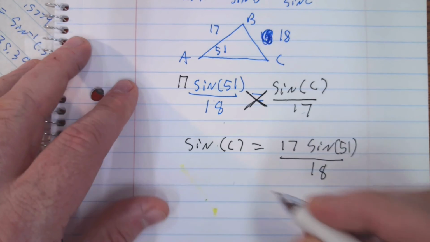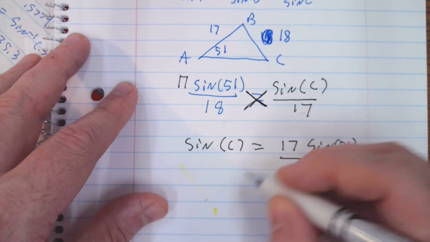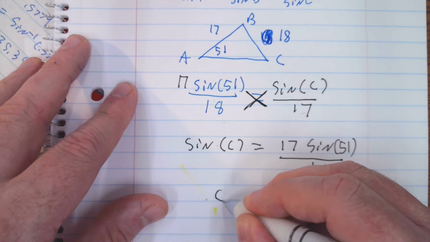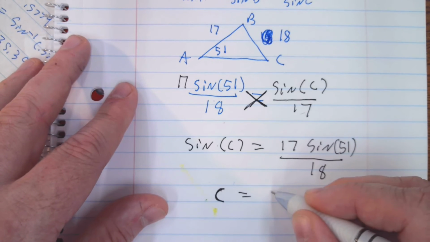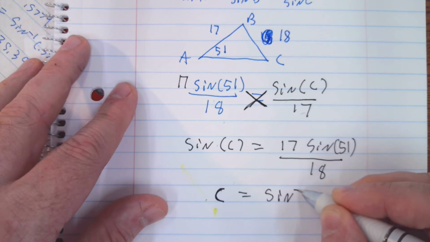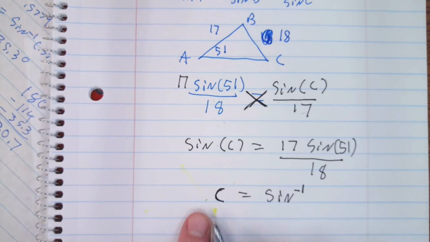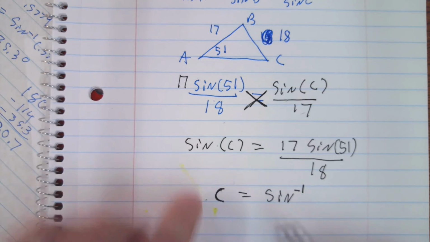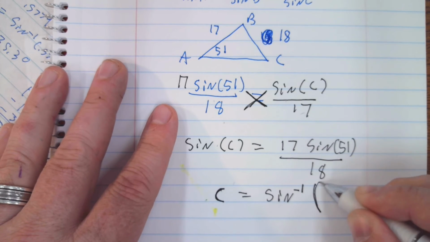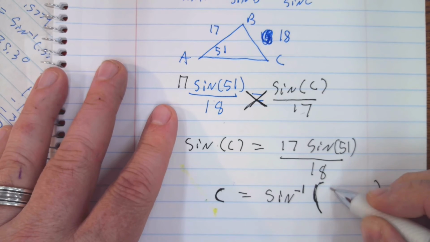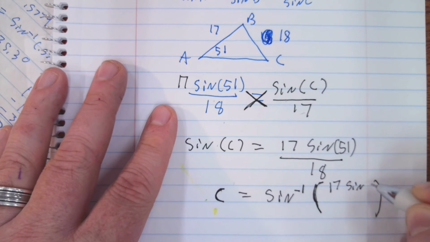I want to know what C equals. And so technically you can do this. C equals inverse sine, yes. That's how you get rid of that sine, is inverse sine. And you put this whole bit of garbage right here. And you can put the whole thing in your calculator, and I'll show you how.